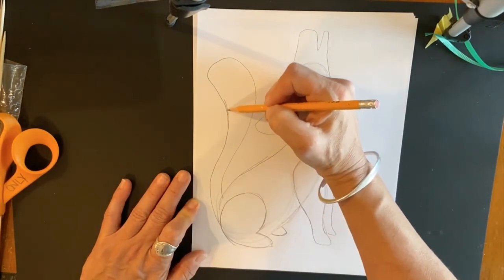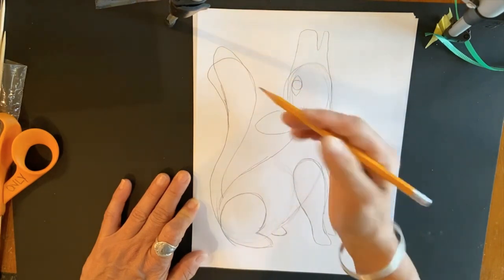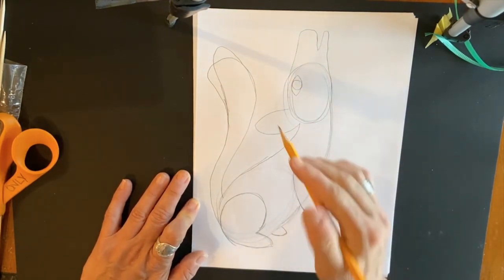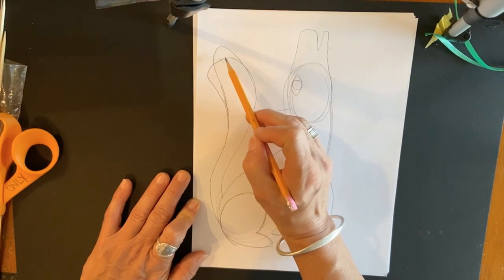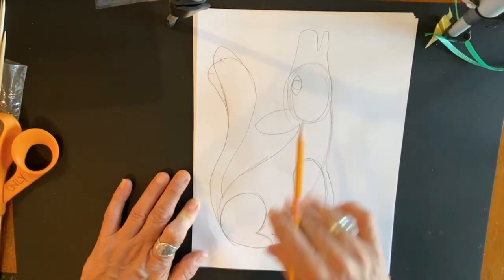Actually, I think that I made mine a little too... I want to make mine a little more pointy. So I'm going to change that, which is a-okay. I'm using a pencil, and with the pencil, I can go back and erase this line where I made the mistake. Okay, now I've got all my pencil lines done.